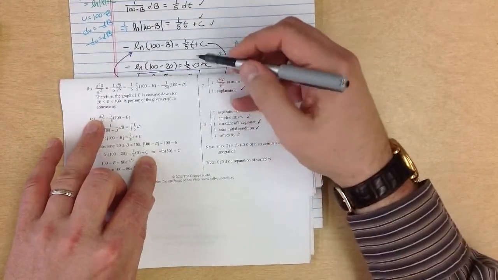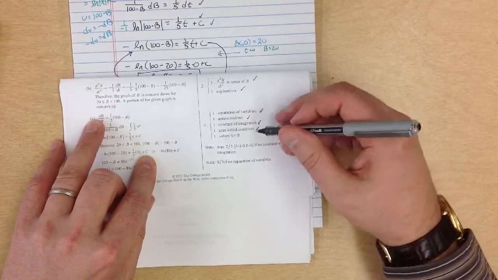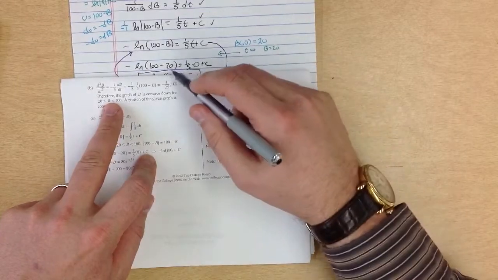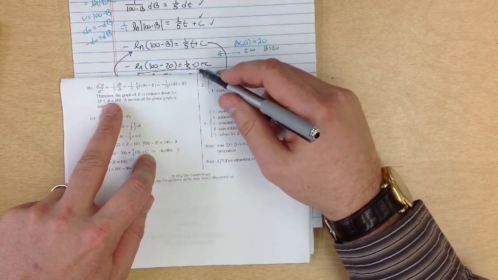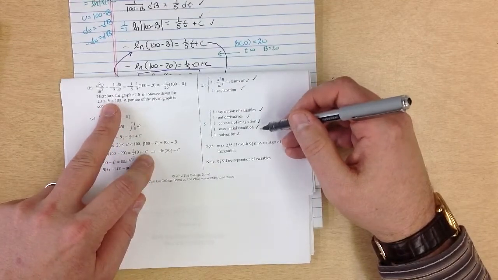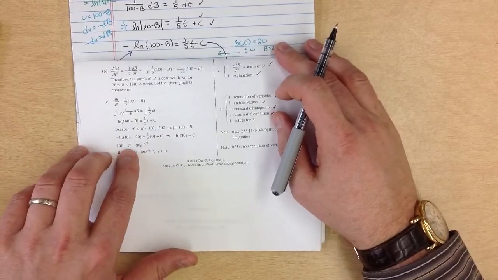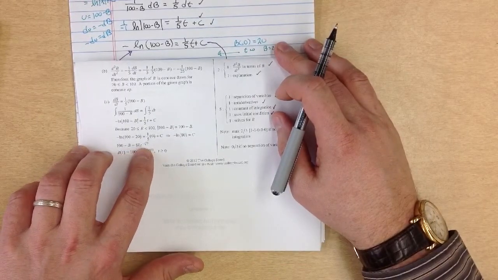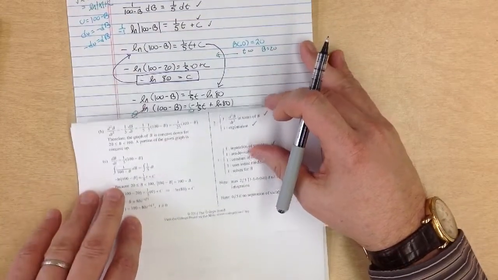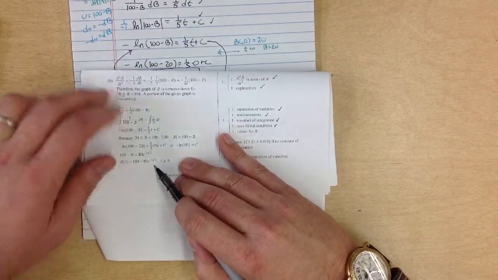So notice, we plugged in the 0 and the 20. Even if we had gone on to get the c wrong, the fact that we used the initial condition, presumably by plugging in b equals 20 and t equals 0, the fact that I used it already gets me the point. And then the last bit is to solve for b. So they got to here, 100 minus b equals 80 e to the negative t over 5. And their final solution, b of t equals 100 minus 80 e to the negative t over 5.